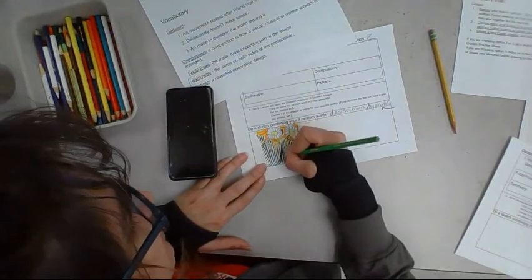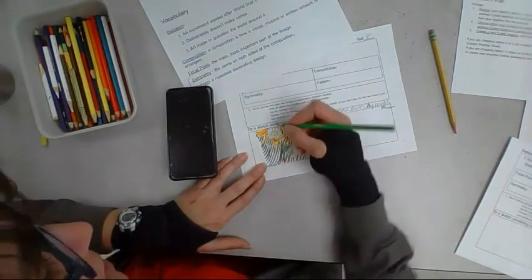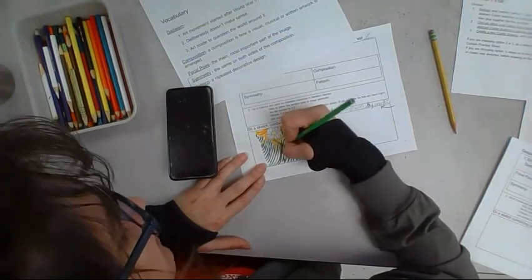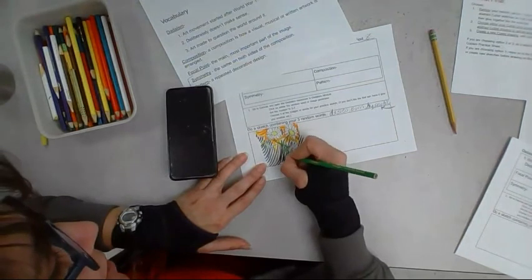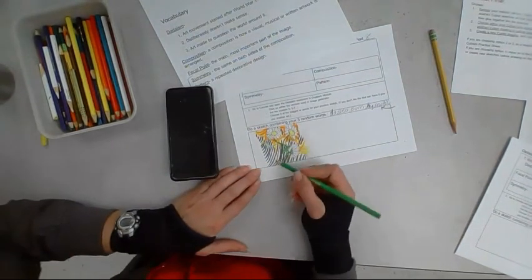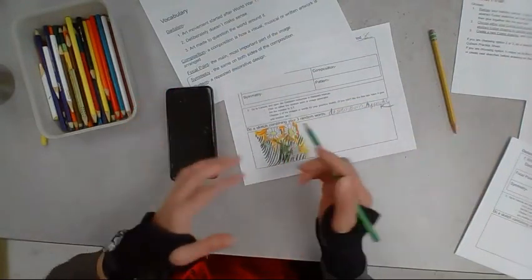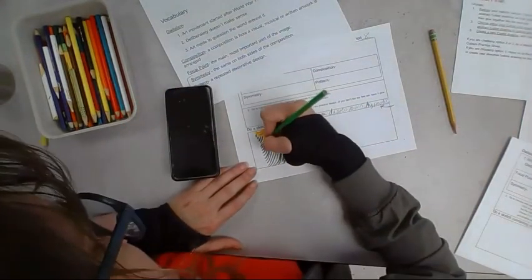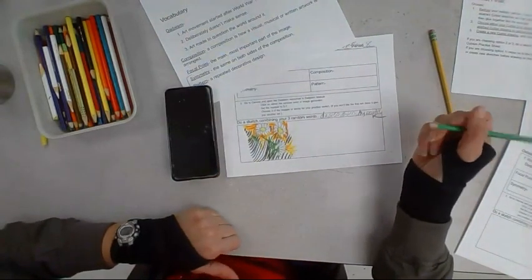If I liked this idea and was going to use it for my final, I would potentially maybe even draw my flowers, cut them out, and then I could draw the background and glue the flowers on top of the background, so I wouldn't have to worry about these lines connecting. I could just draw them over the whole paper and then glue it down. So that's an option as you're thinking about what you're going to do too. So my sketch is done.